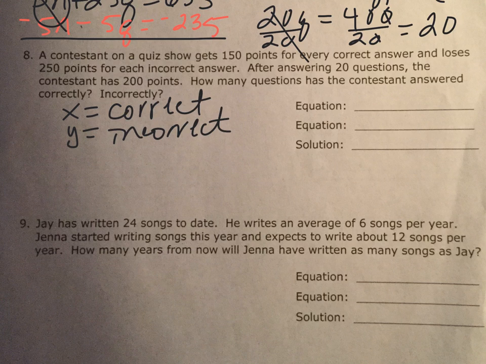Okay, so I know we are answering 20 questions. So correct answers plus incorrect answers gives us 20. And now I have to go right down what they're worth. So 150 points for each correct answer.